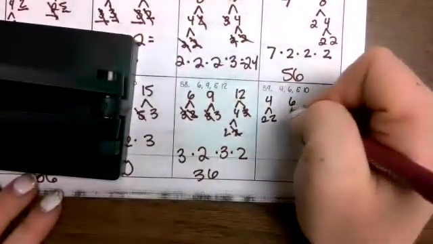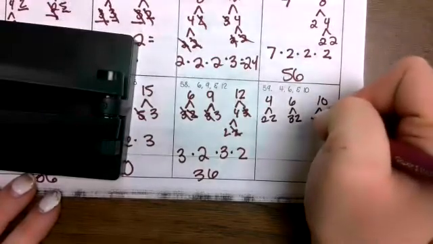Sorry, it's so blurry. Goodness gracious. Technology. All right.